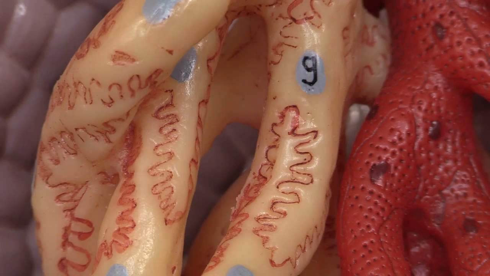So the podocytes have these feet-like structures that wrap around the glomerular capillaries. And those red lines that we see there are actually filtration slits. The glomerular filtrate is physically filtered through those slits from the lumen of the capillary into Bowman's space. And they're actually covered with something called a slit membrane as well, which is also filtering as it generates glomerular filtrate.